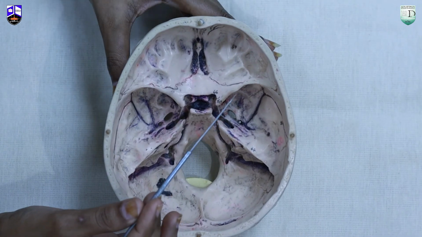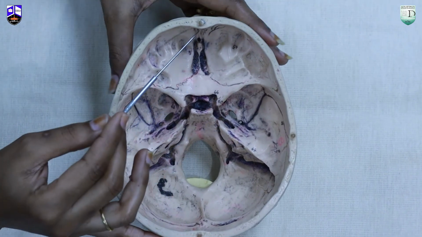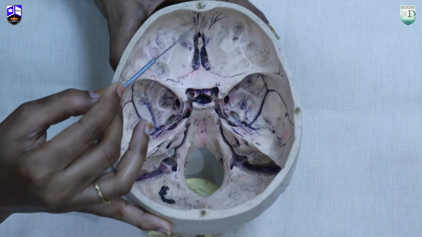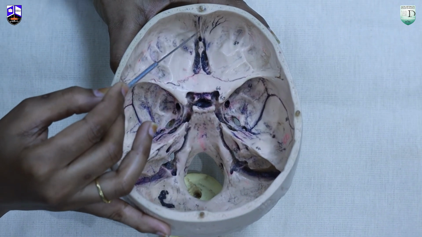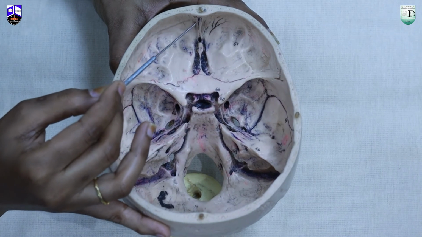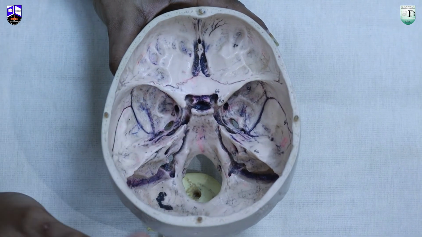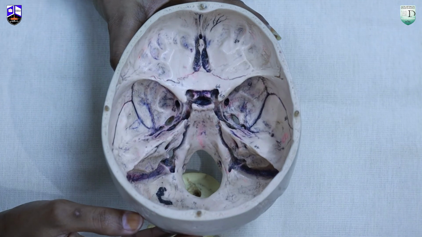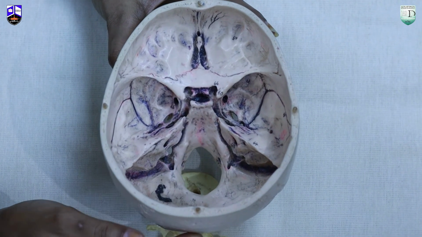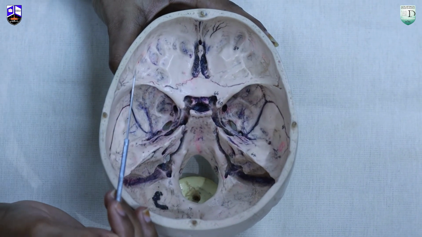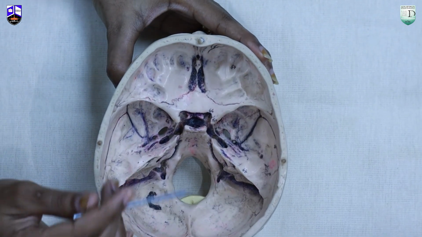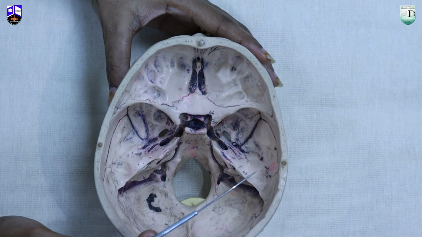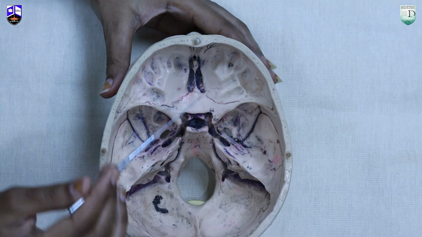Anteriorly, the anterior cranial fossa is marked by the presence of a ridge in the midline, sagittally. This ridge is known as the frontal crest. The frontal crest gives attachment to the falx cerebri, the fibrous dura mater that lies between the two cerebral hemispheres, as the anterior cranial fossa lodges the frontal lobes of the brain.